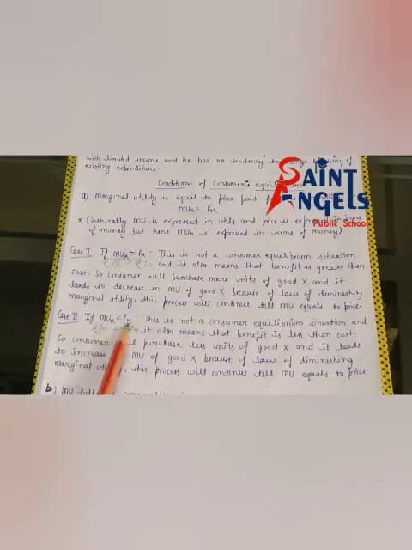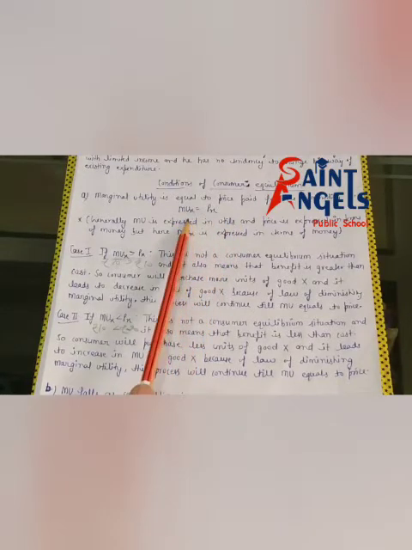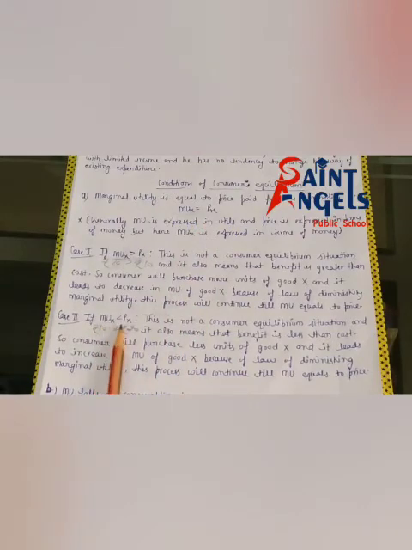It means that this is not a consumer equilibrium situation, because we know that to get the consumer equilibrium condition, marginal utility should be equal to price, but here marginal utility is not equal to price.